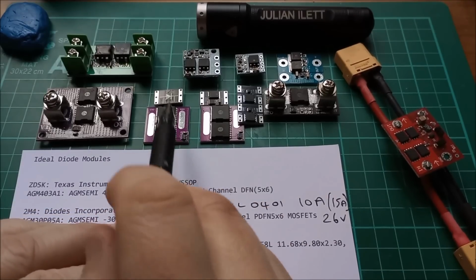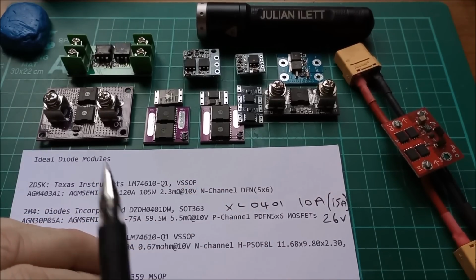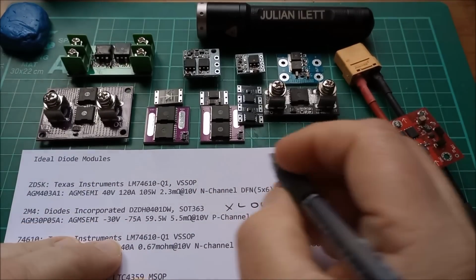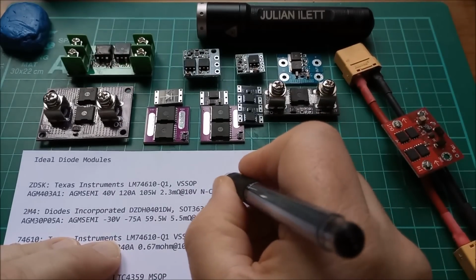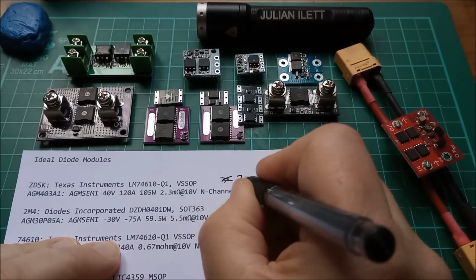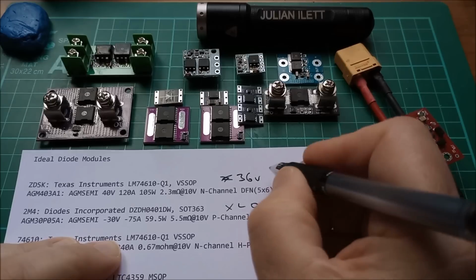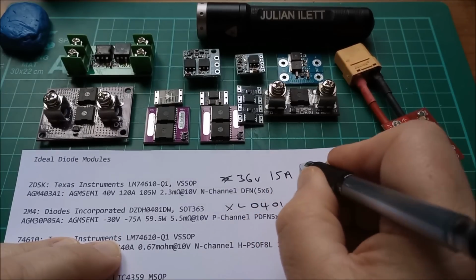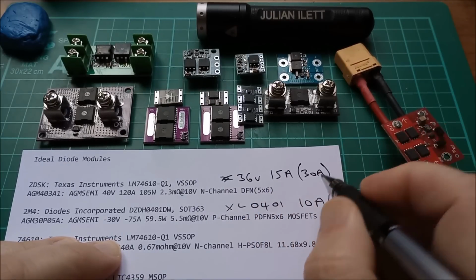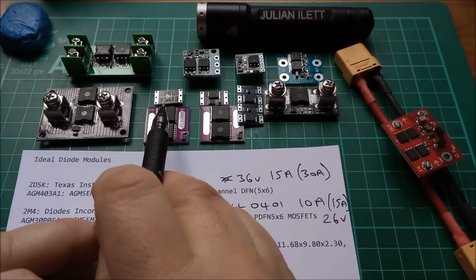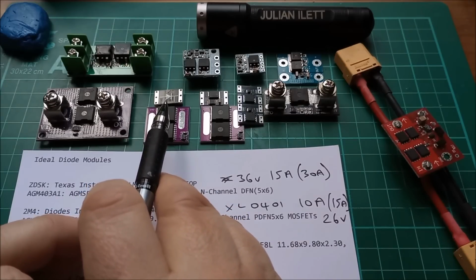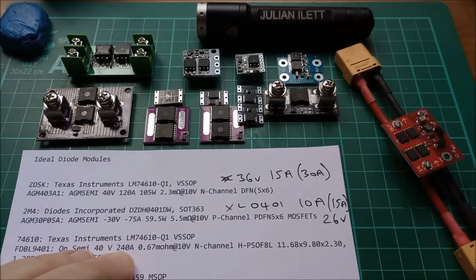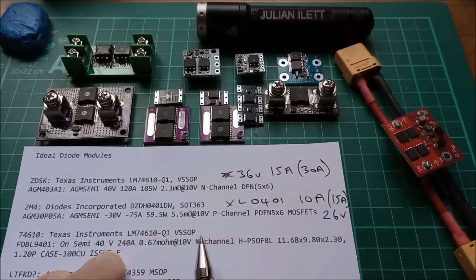Okay, returning to this one, the XL74610. This is saying up to 36 volts and 15 amps, brackets 30 amps if you give it additional cooling. So that's the XL74610. Okay, coming down to the third module on my list.